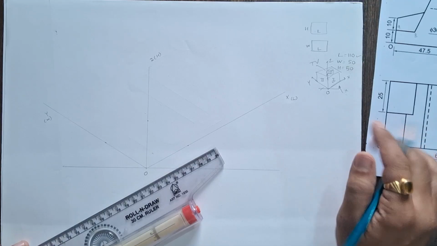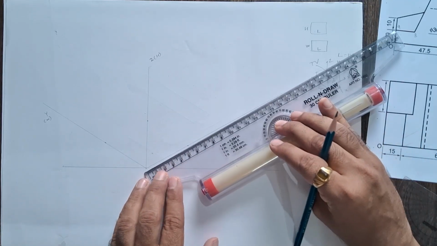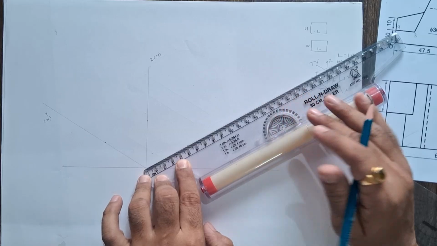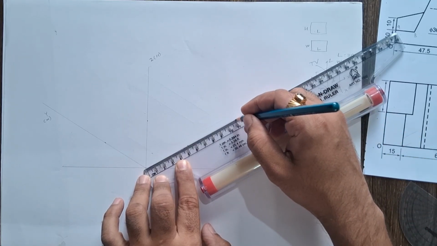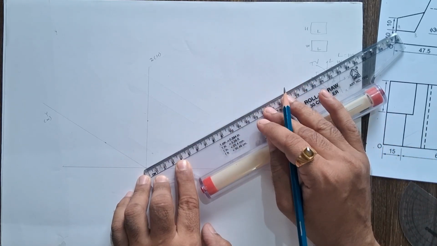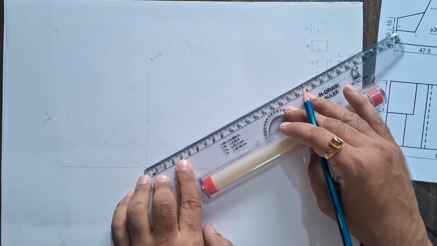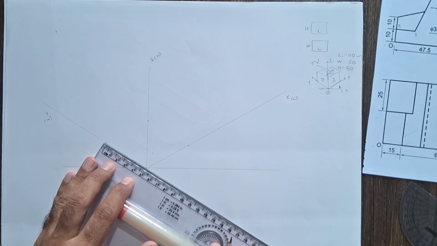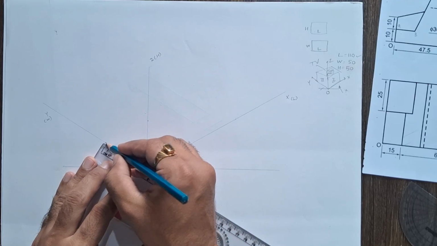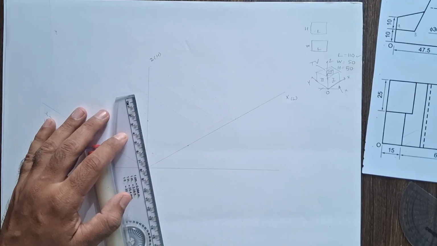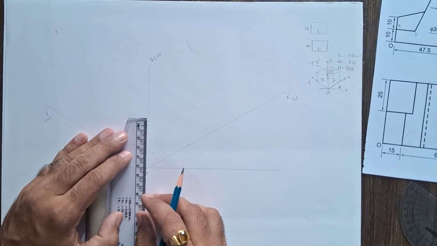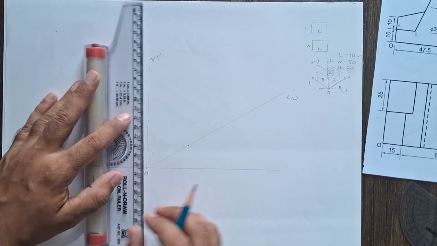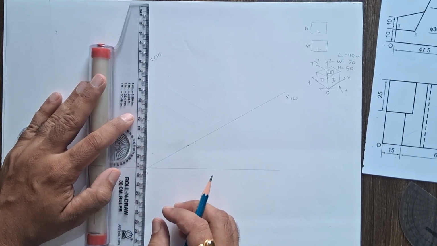The length of this object is 110 mm. So mark 110 mm distance and width 50 mm. Width 50 mm and height is again 50 mm. And height is 50. Now with the help of roller, complete the box.